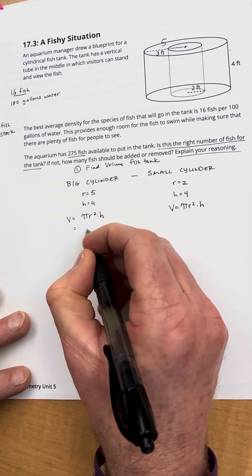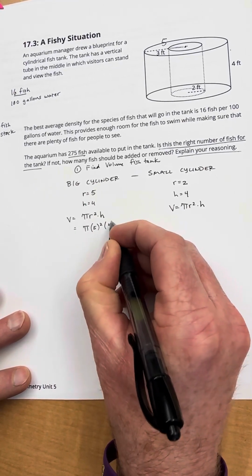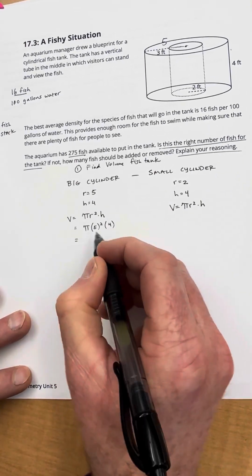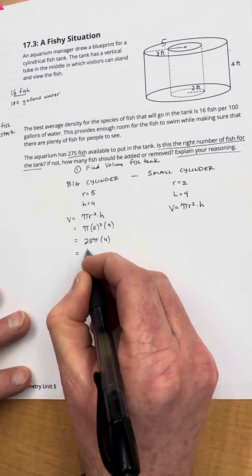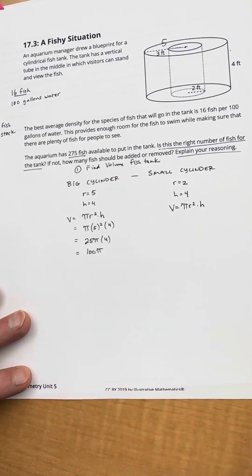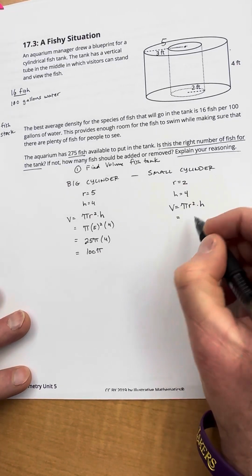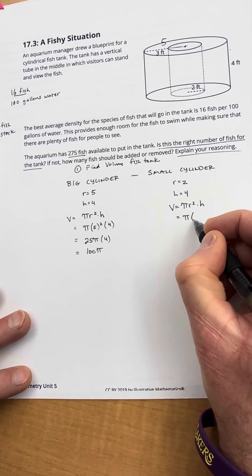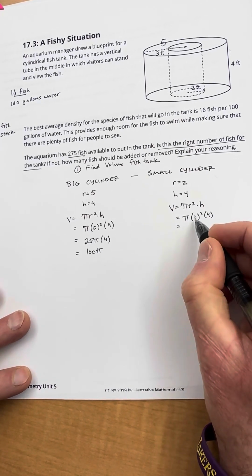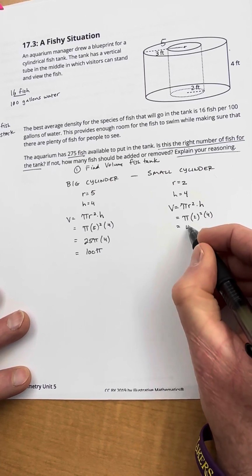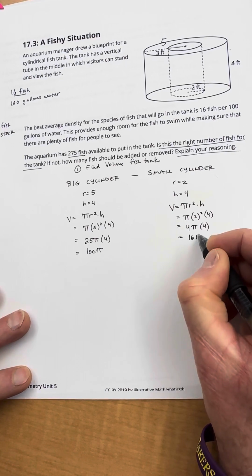So this one is pi 5 squared times 4, which equals 25 pi times 4, which equals 100 pi. Okay, that's the big cylinder. This one is pi 2 squared times 4, which equals 4 pi times 4, which equals 16 pi.